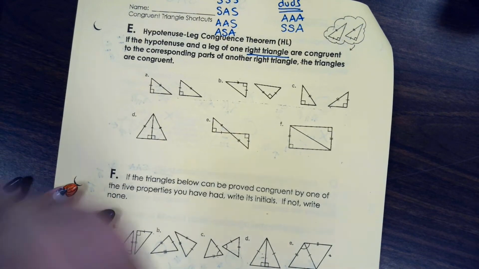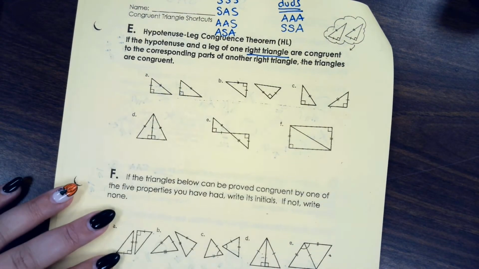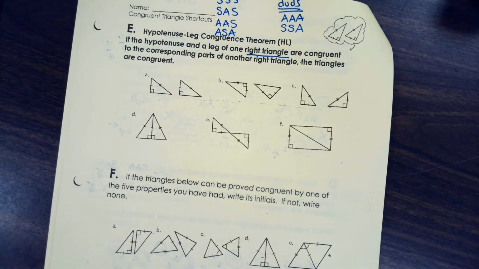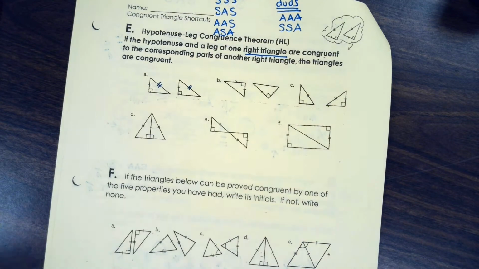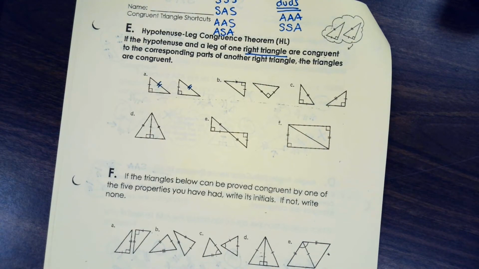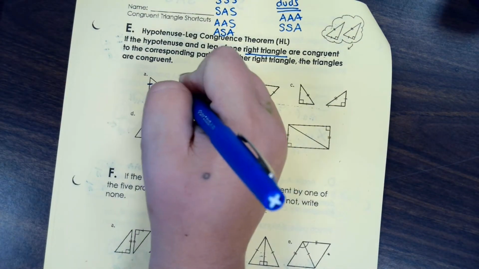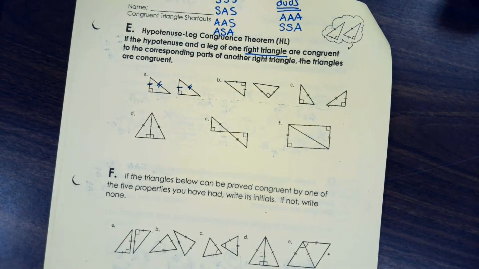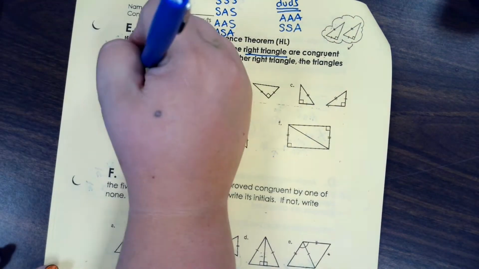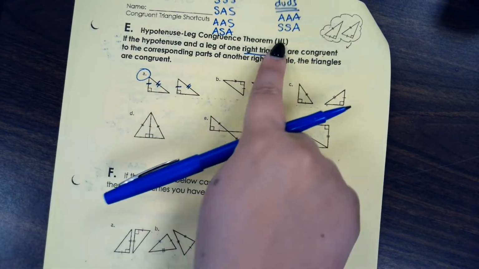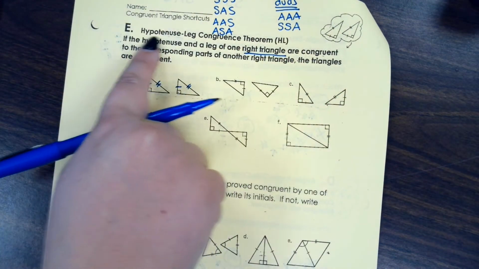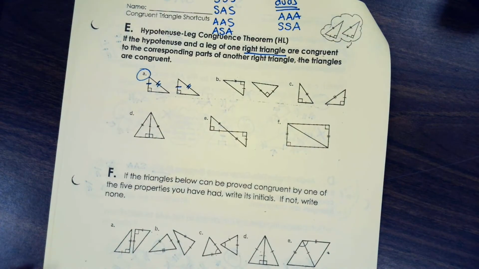So letter A, we see a right angle. So right away we're thinking, okay, maybe we could use hypotenuse leg. So here we're being told the hypotenuses are congruent, and we're being told that this leg on the left is congruent. So we can say congruent by hypotenuse leg. We would not say by side angle, we would say by hypotenuse leg.